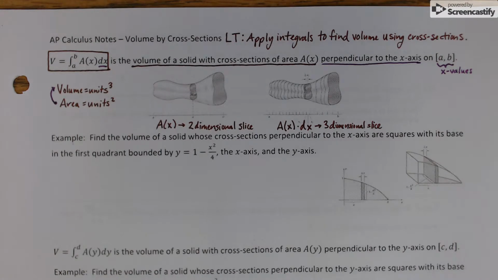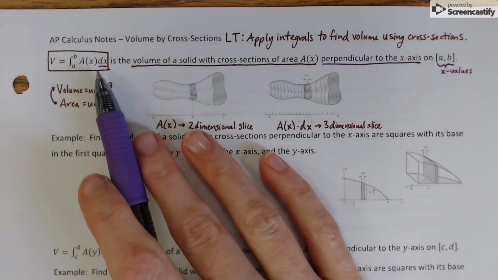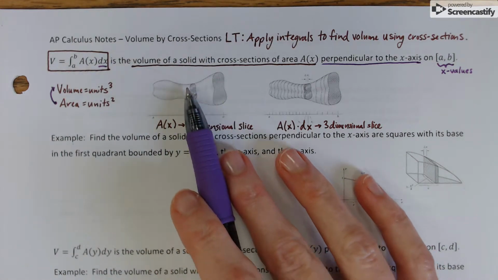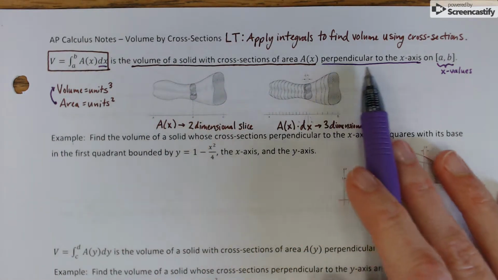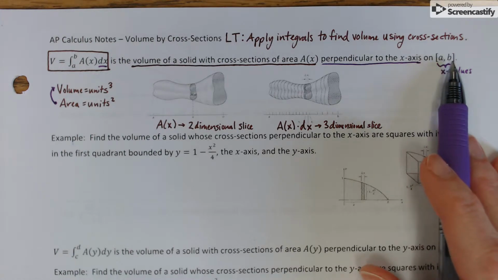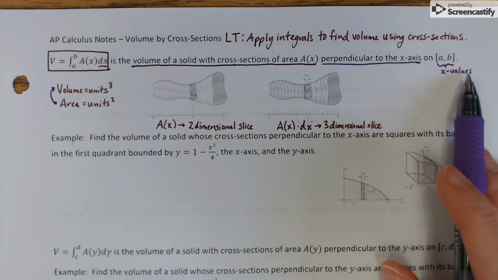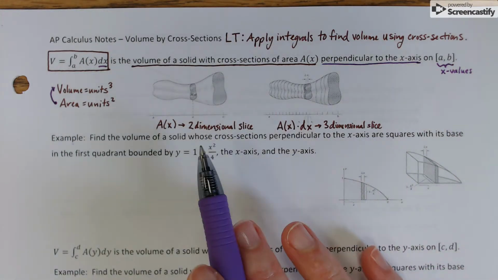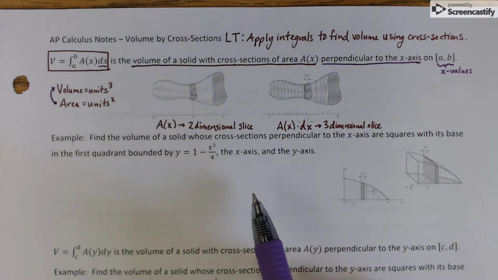The last thing that I want to point out about the formula is that it is an integral with respect to dx, and that is because we are taking these cross sections perpendicular to the x-axis. So our limits will be a and b values, which are x values, and we'll see in a later example that it's possible to also take cross sections perpendicular to the y-axis, and we'll talk about how that changes the integral.